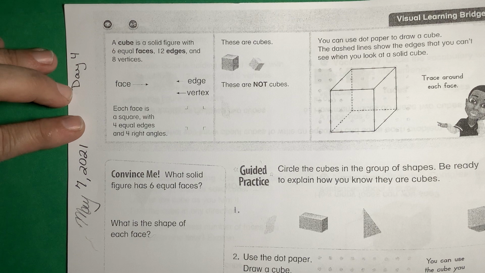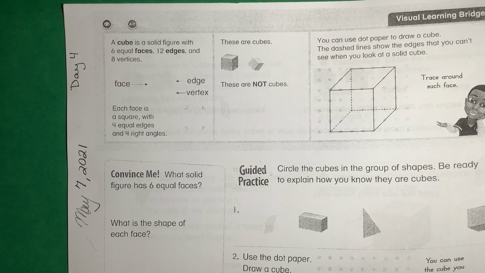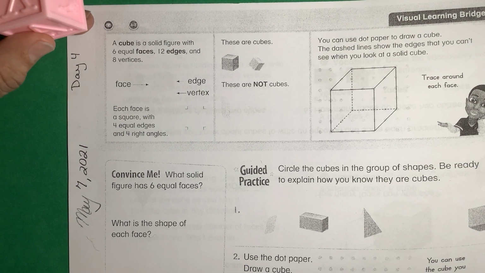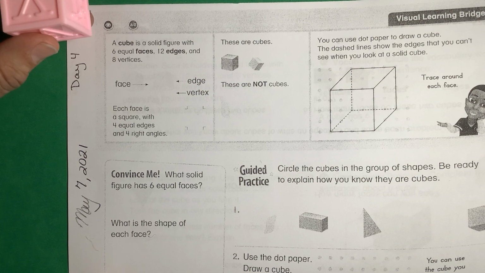Today we're going to talk about three-dimensional figures, especially a cube. And a cube is a solid figure with 6 equal faces, 12 edges, and 8 vertices. Now remember, we said that two-dimensional figures just have lines and angles and vertices or sides.